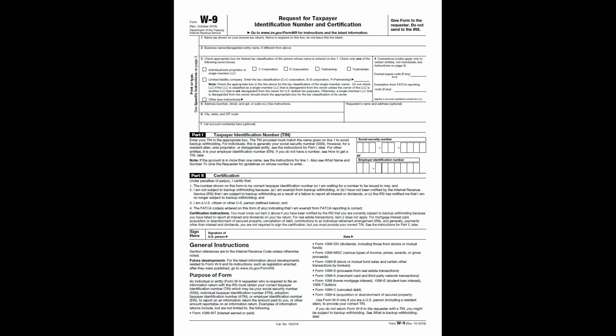So when we move over to block 4, this is where you will report any exemptions that you may have as an independent contractor. Now, this is not extremely common, but it may be something that does pertain to you. And if it does, you're going to include that information here in block 4. Then we will move over to block 5. That is where you are going to include the address of your business, as well as block 6, which is the city, state, and the zip code of the business.